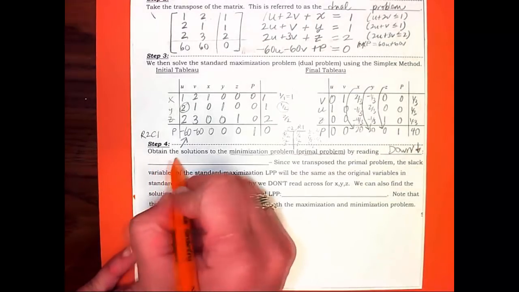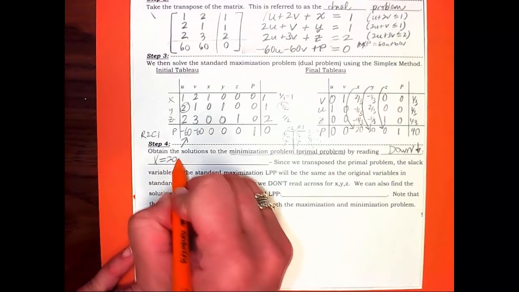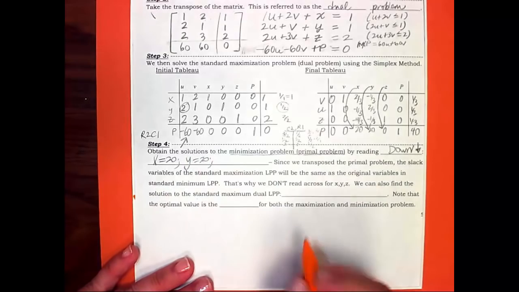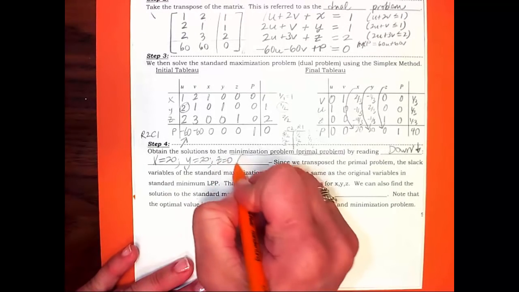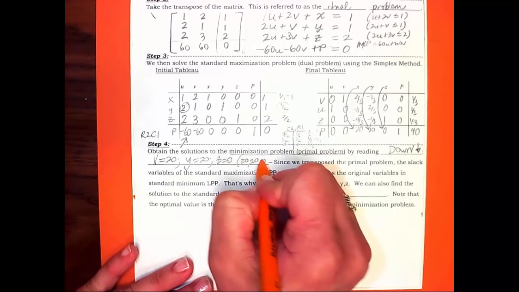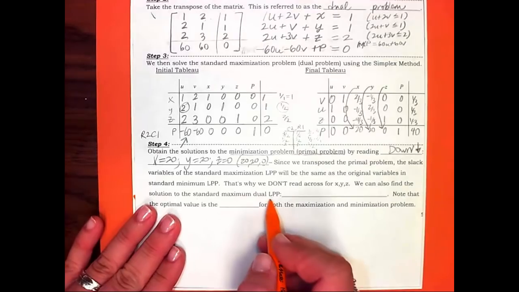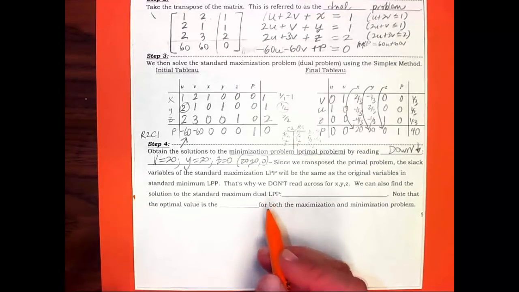Here's what we've got. X is equal to 20. Y is equal to 20. And Z is equal to 0. So 20, 20, and 0. And we can also find the solution to the standard maximum LPP if we wanted to.